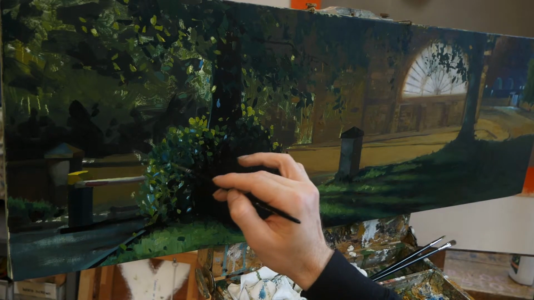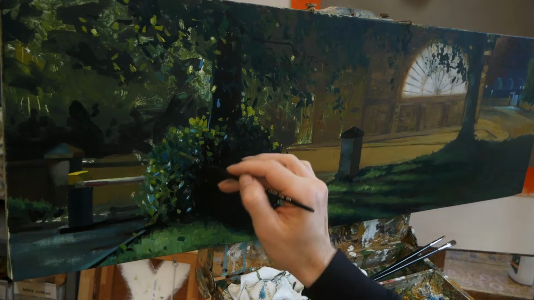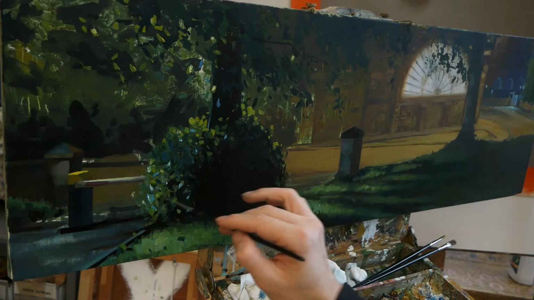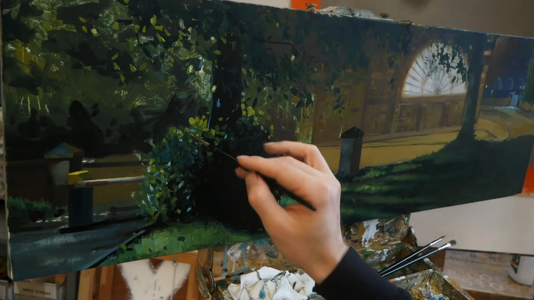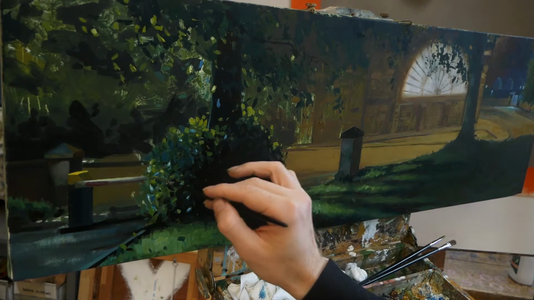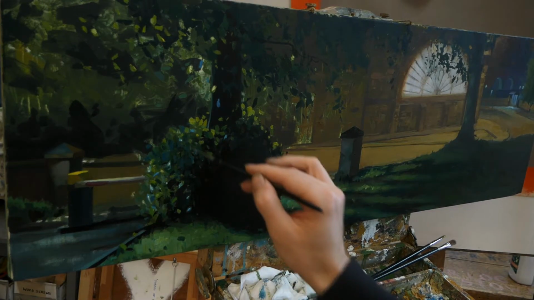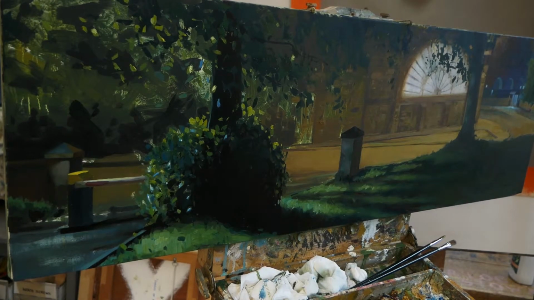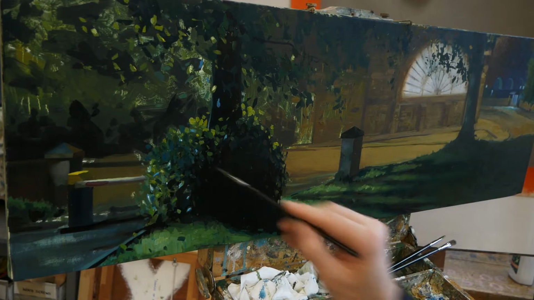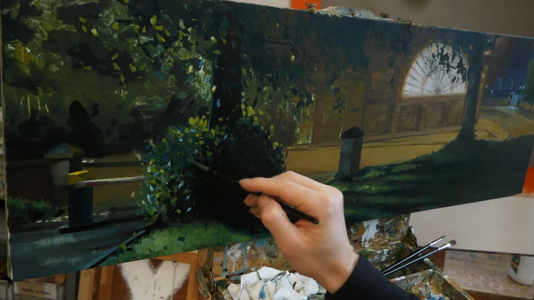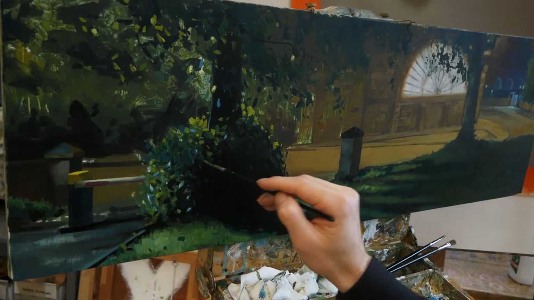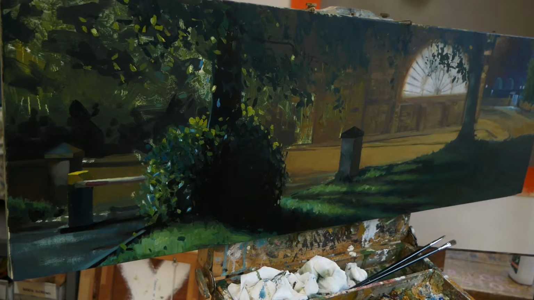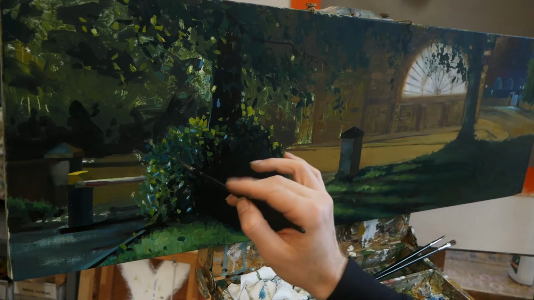So now I'm going to go back and just strengthen some of the blues in the shadowy sections of this painting. Then look for some highlights within this darker.